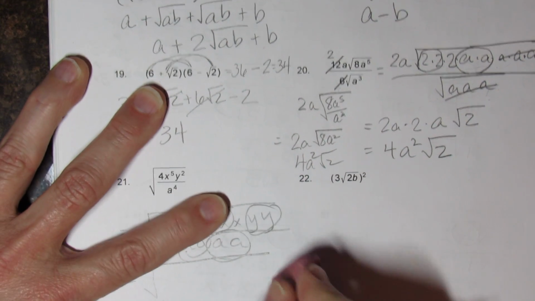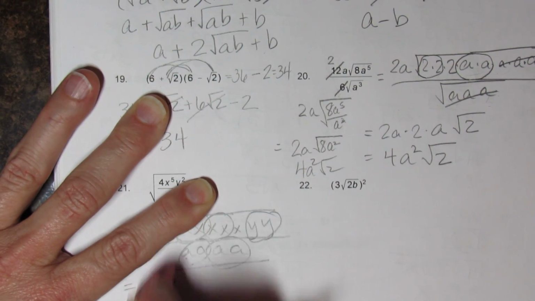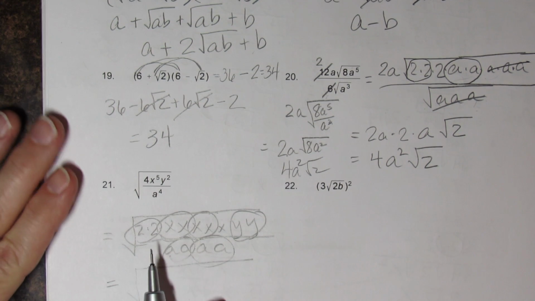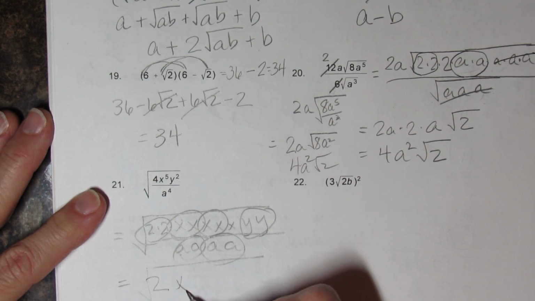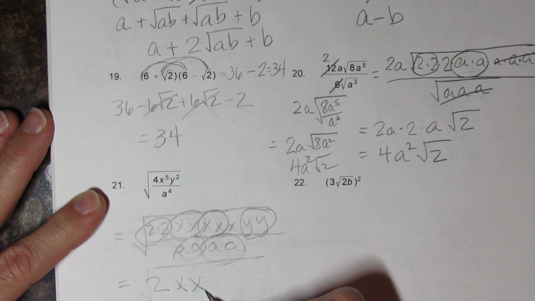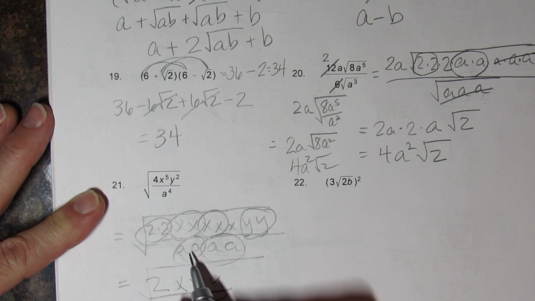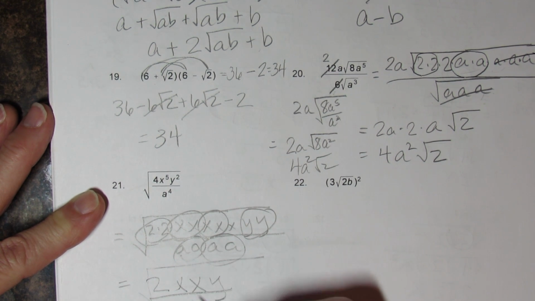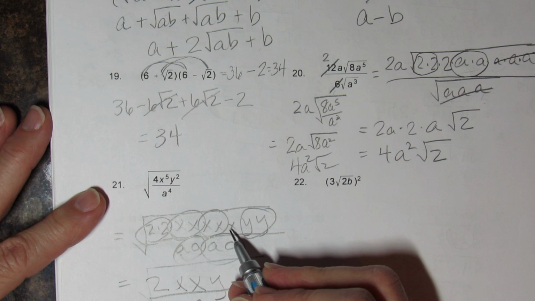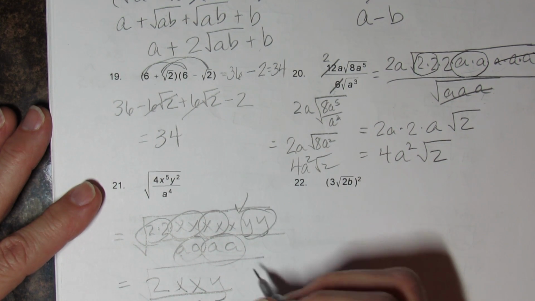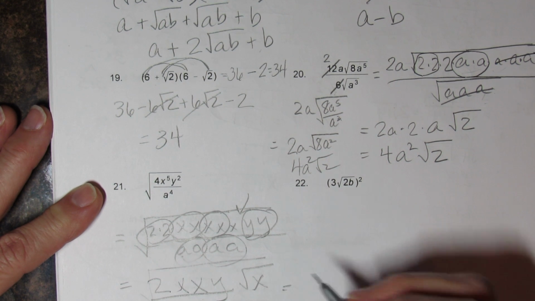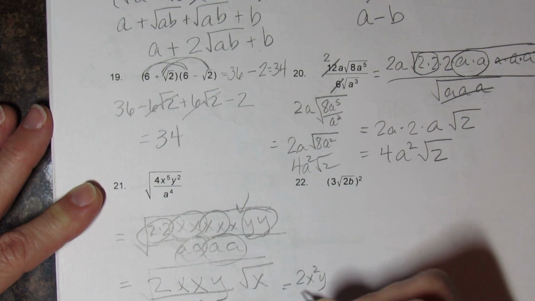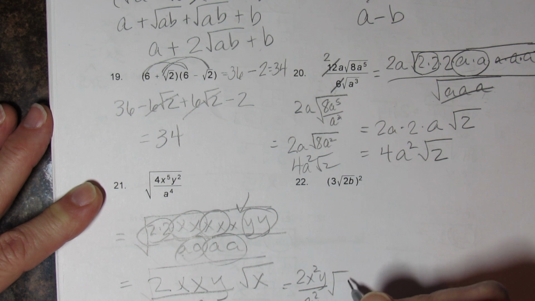All right, so 2 squared, square root of 2 squared is 2. Square root of x squared is x. Square root of x squared is x. Square root of y squared is y. And then square root of a squared is a. Square root of a squared is a. And then left under the radical, the only thing left under there is that little x all by itself. So when you simplify that, that's 2x squared y over a squared times the square root of x.